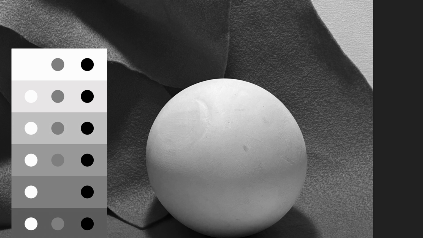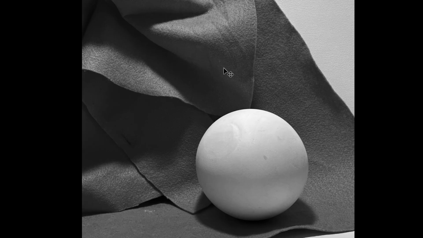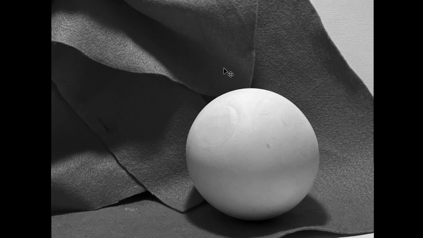One more thing I want to talk about is local value. Local value can be confusing, but it refers to the value of something regardless of what the light source is doing. So in this case, the local value of the fabric is darker than the local value of the sphere. All that means is that it's a darker color.